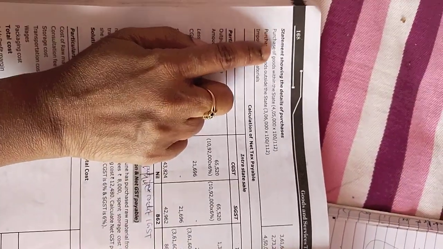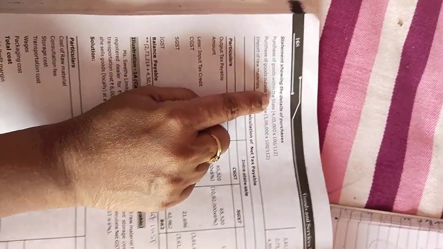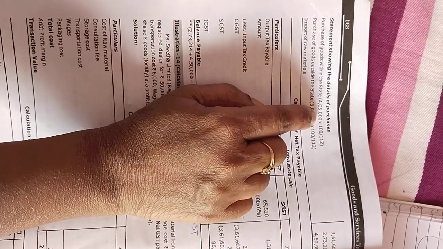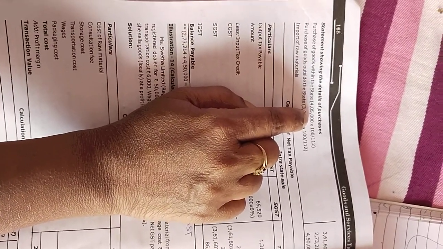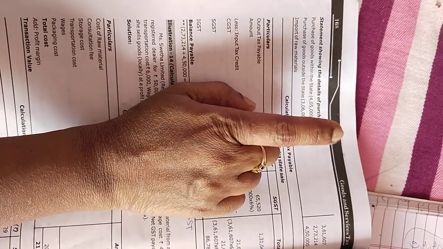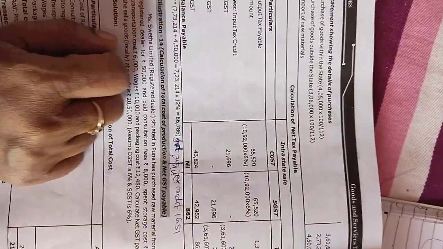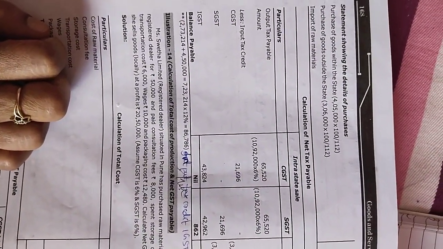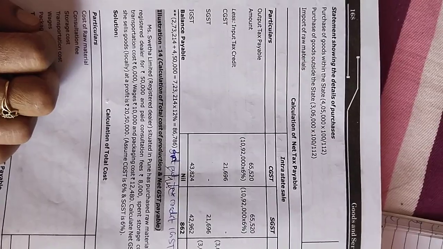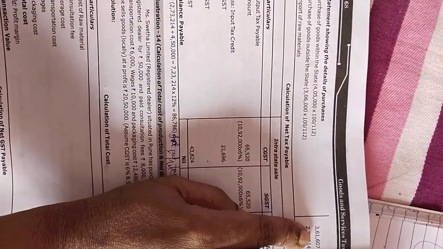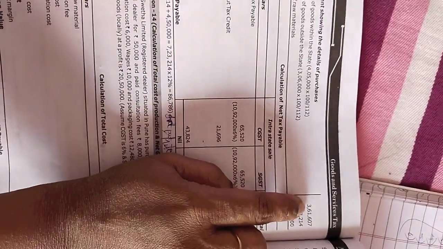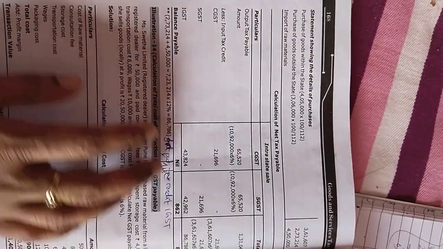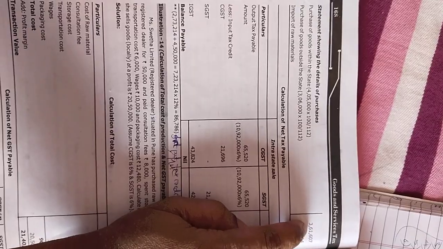Okay, so purchases of goods within the state, that is equal to 4,05,000. Okay, but then he has told that 6% of CGST and 6% of SGST is included in this. So putting those two percentages together, it's going to be 12%. So 4,05,000 into 100 divided by 112 will give you the actual amount of the purchases, and that is 3,61,607. So that is your purchases of goods within the state.